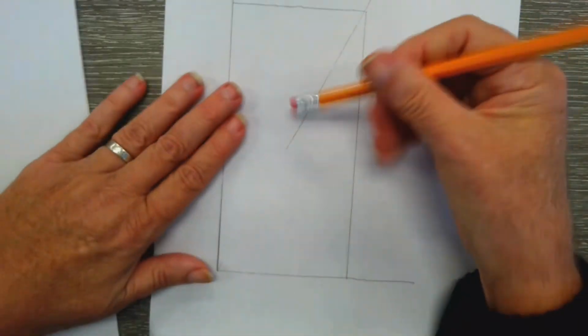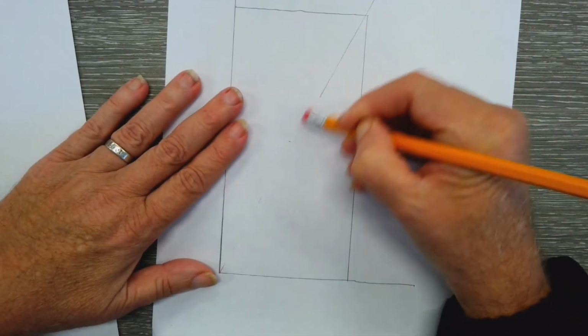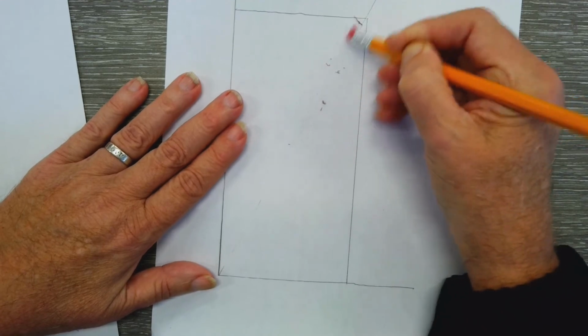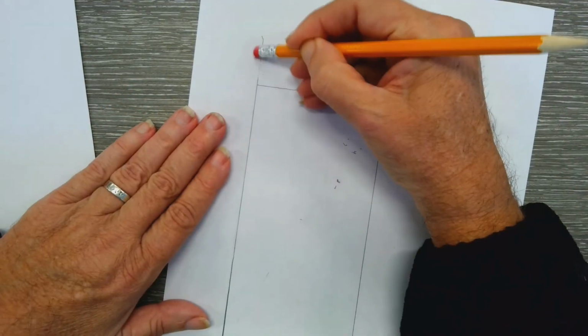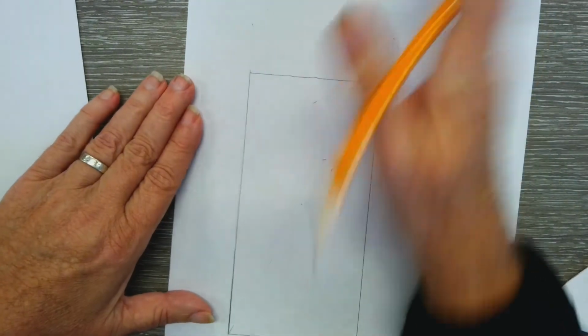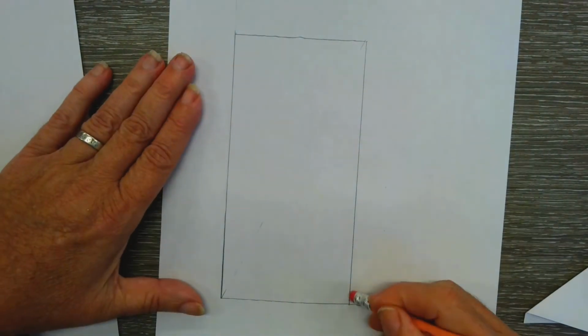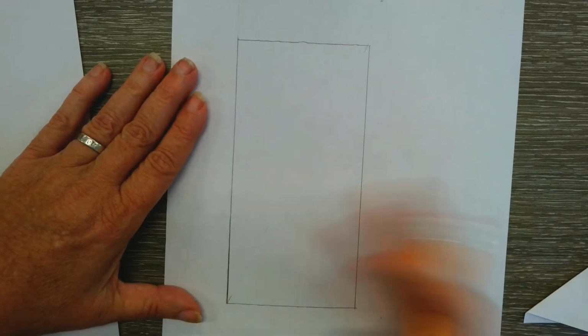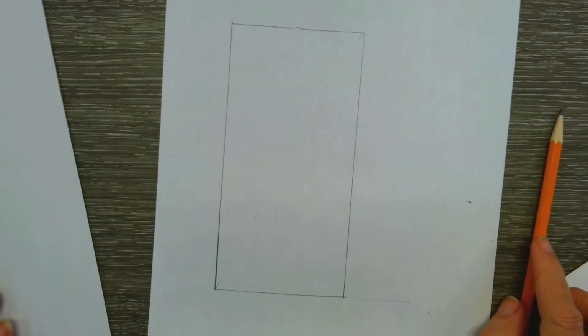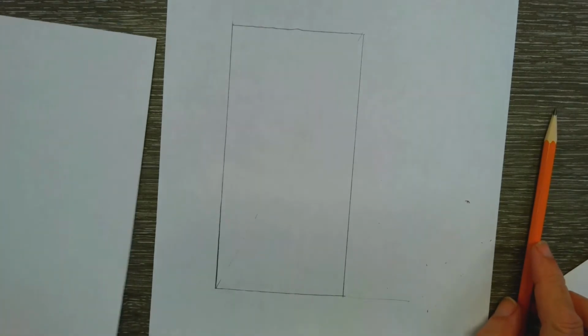And then I'm going to erase my diagonal guideline because I don't want it to interfere with the picture that I'm drawing. Get rid of my extras. Okay, is everybody clear on how we did that? You learned something new tonight, right?